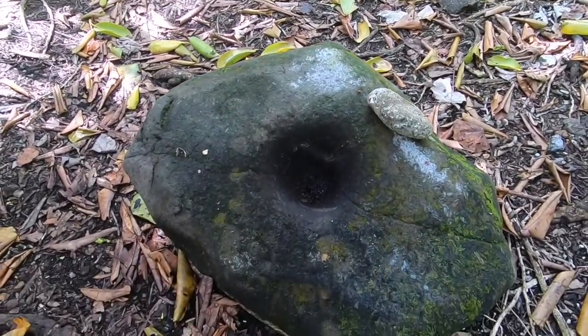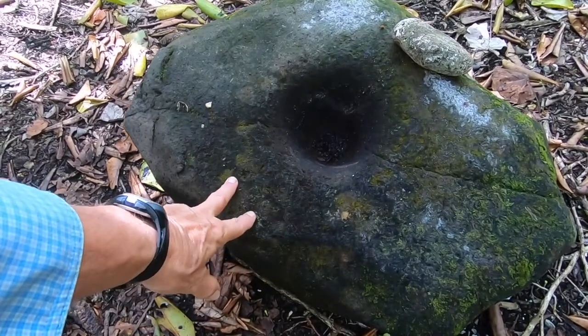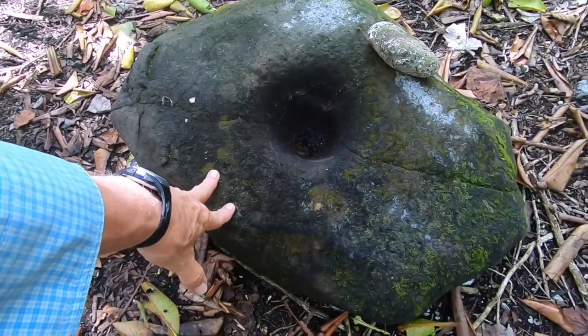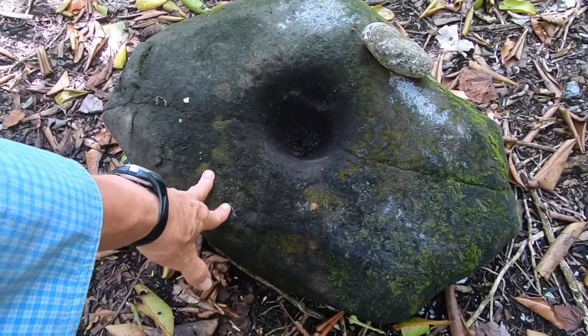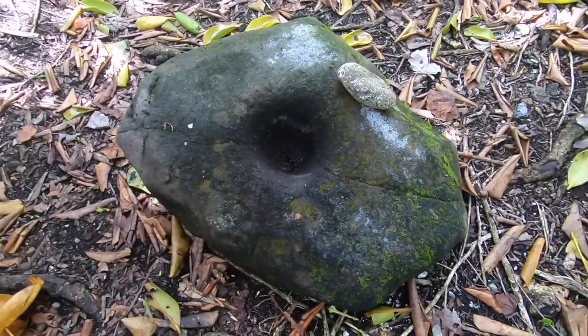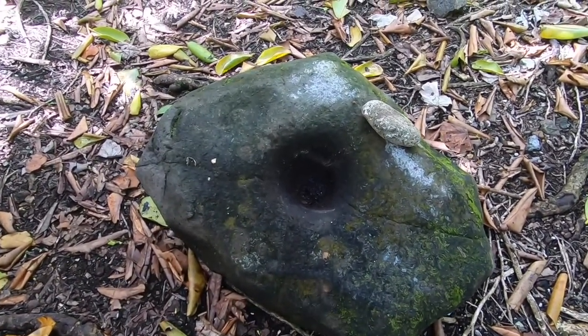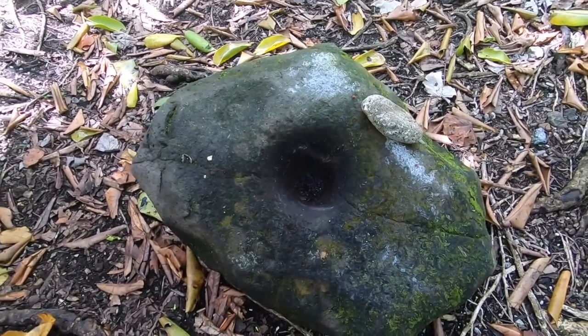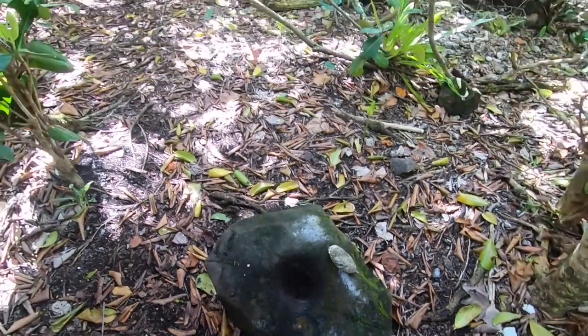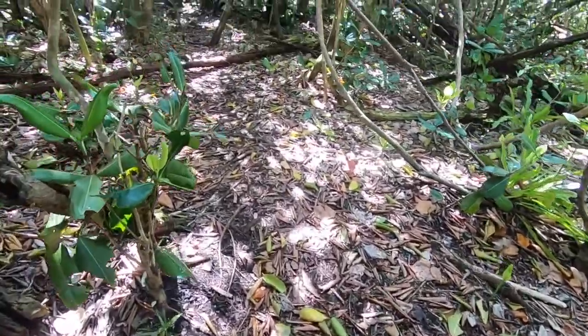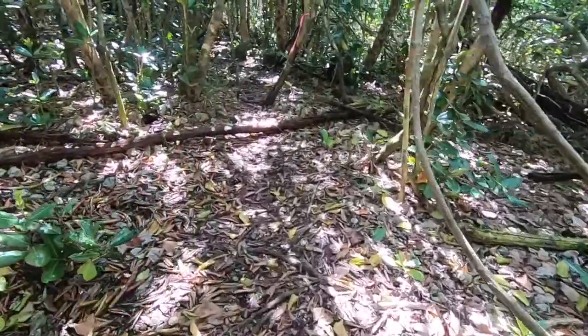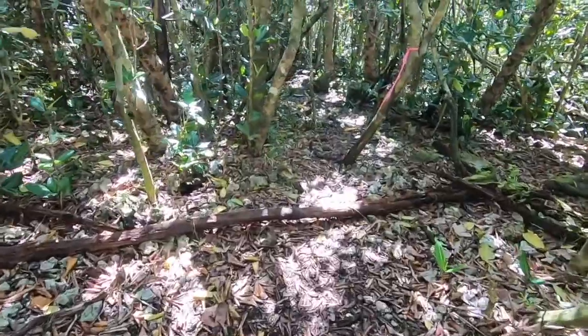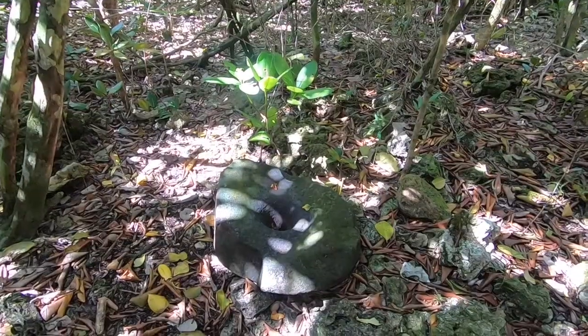But this piece of volcanic rock, which is a couple of feet across this way, there's a big hole that's been pecked out of it. And so in some places, like up at the Tikjan, there are places in the rock where they pecked out a number of little holes for mixing various herbs and spices. Here's another one.